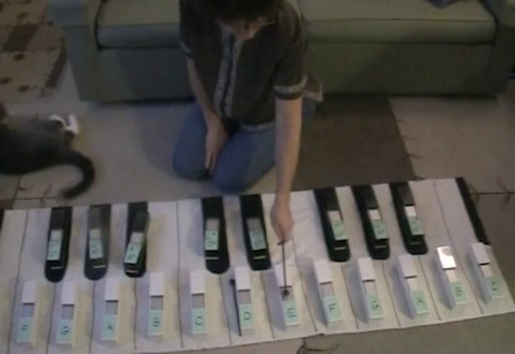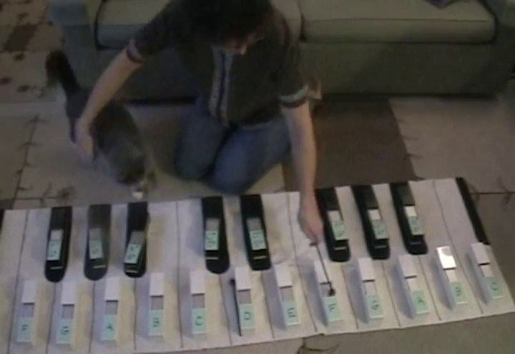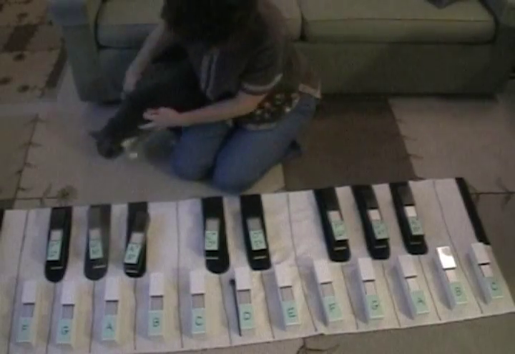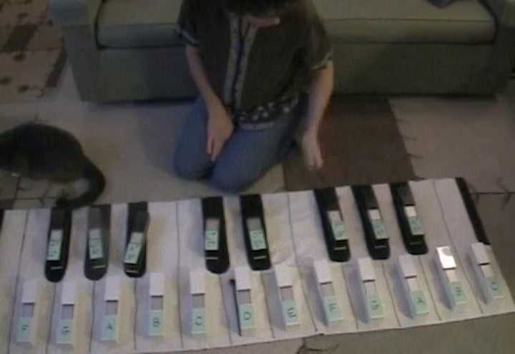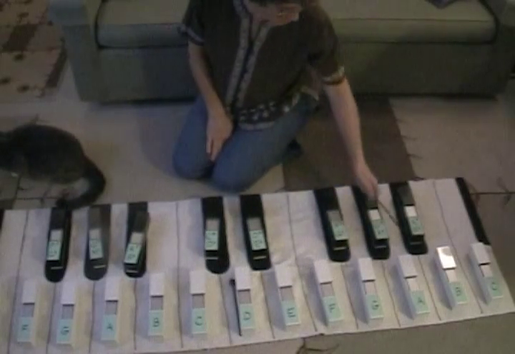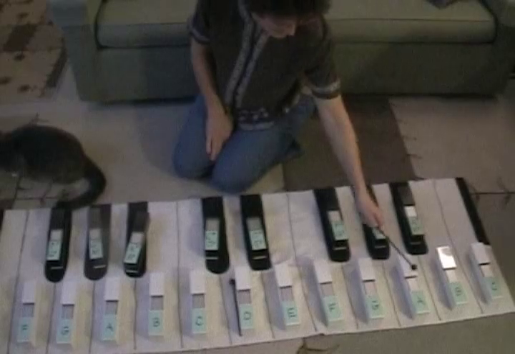From E to F, there's no black note in between E and F, but that's called a half step. From here, E to F. From F to F sharp, that's a half step. G to G sharp is a half step. From G sharp to A is also a half step.